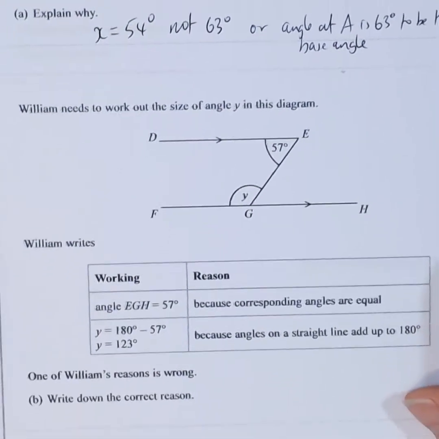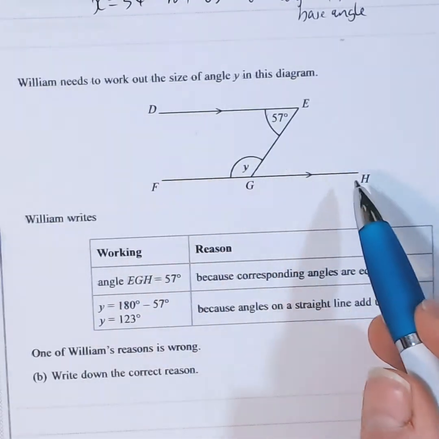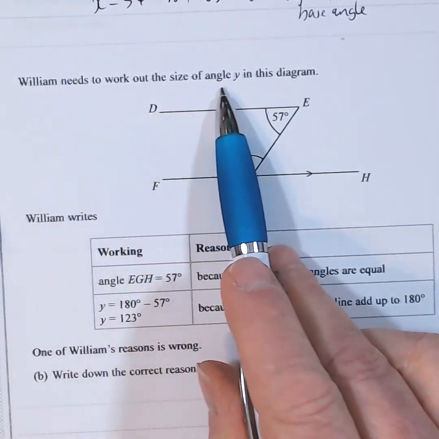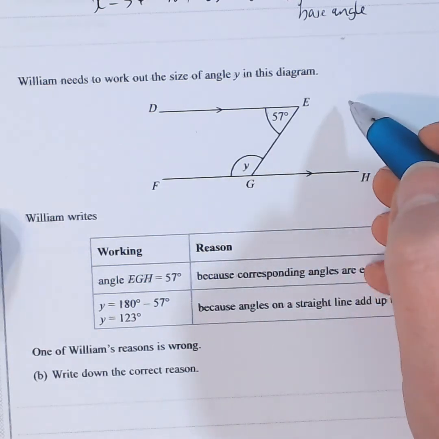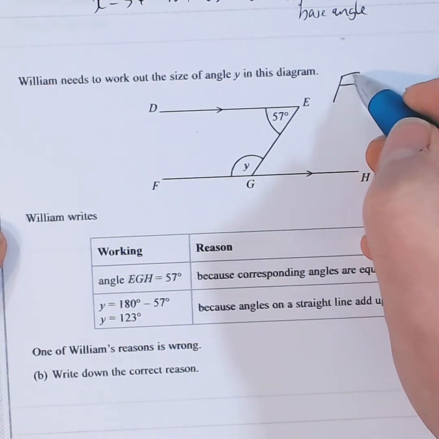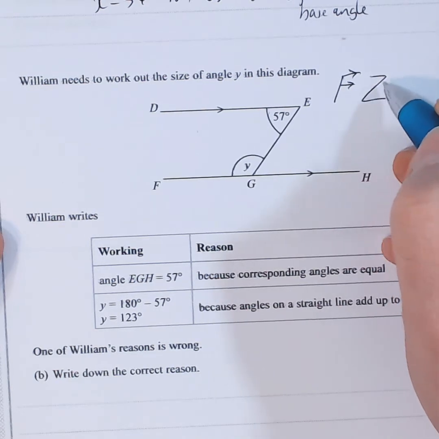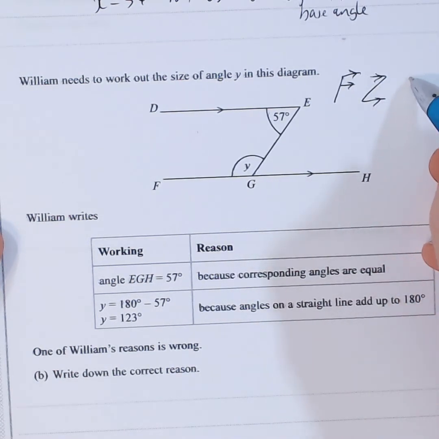This question goes on about angles in parallel lines, and it says he needs to work out the size of angle Y. Well, funny zebras cross the road.